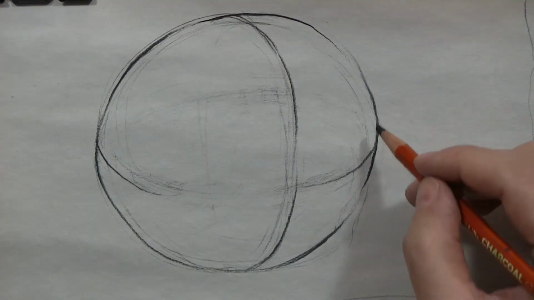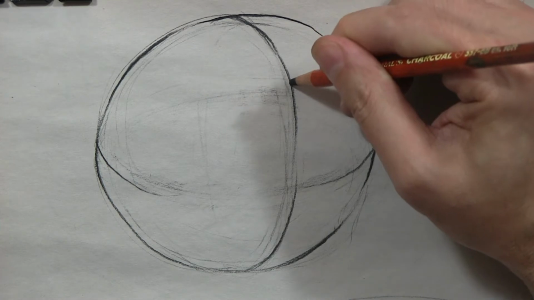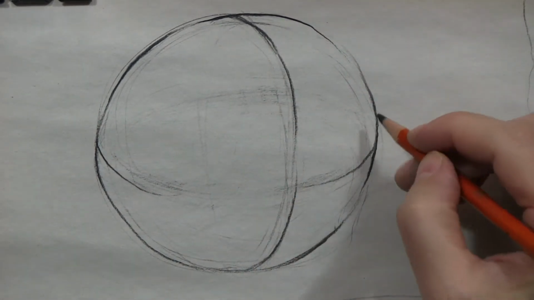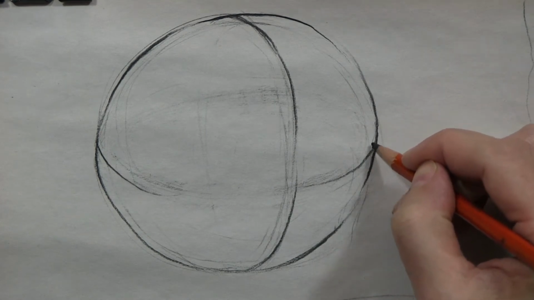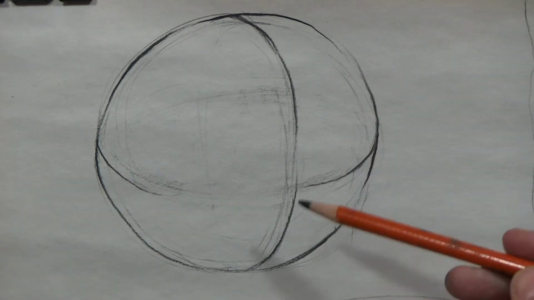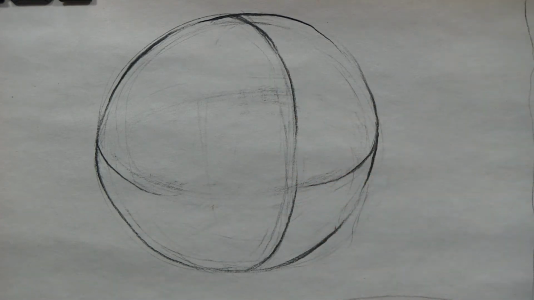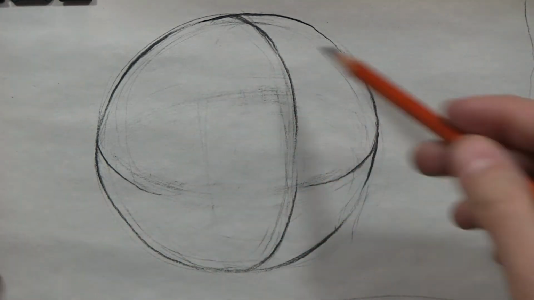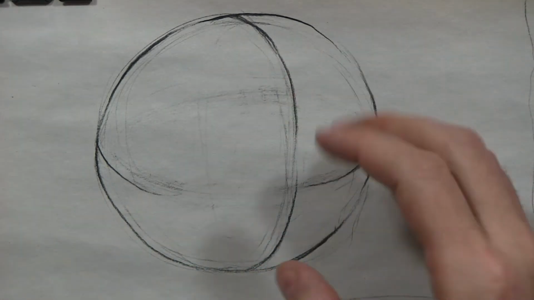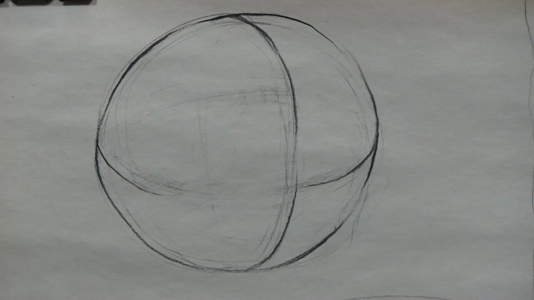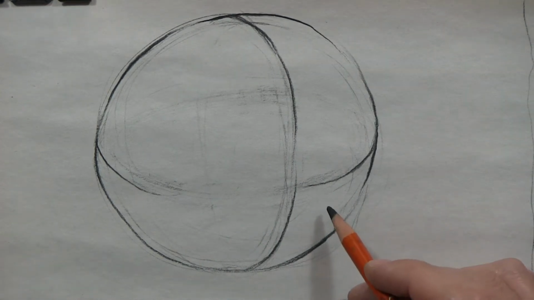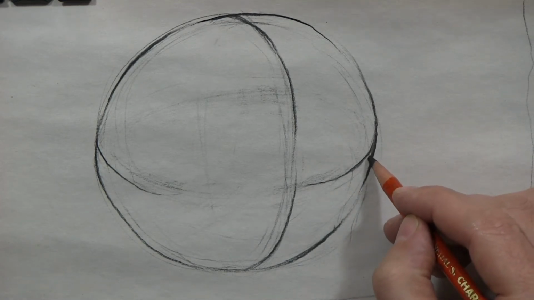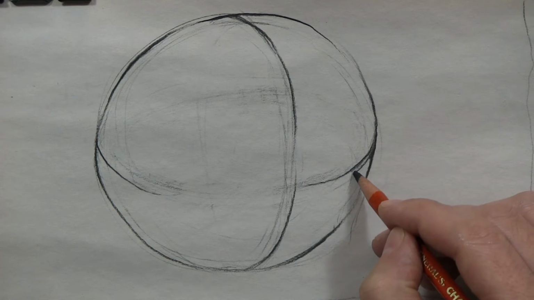So new definition for you. A line like this that follows the structure, the surface of the form, is called a structural line. We don't even need to literally see it on the object in front of us. It's just a line that's mapping or indicating the structure, the surface of the object, a structural line. And I wanted to show you that there can be a close relationship between the cross-hatching and these structural lines.